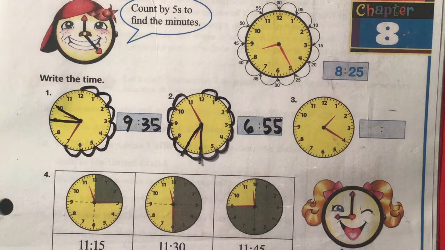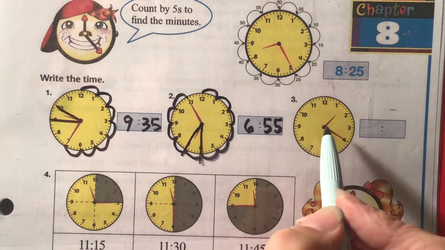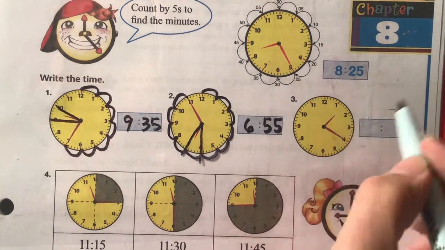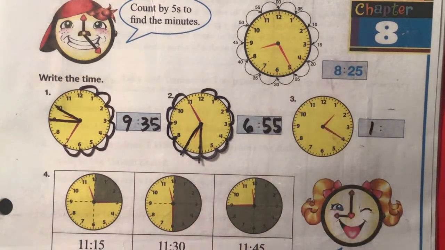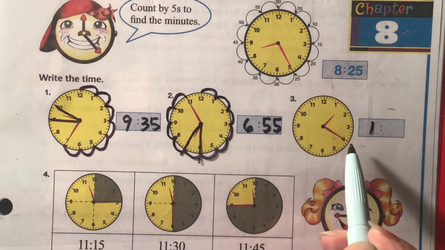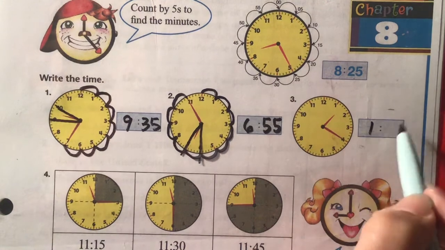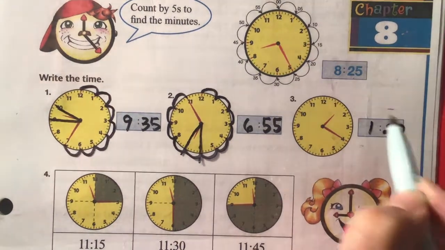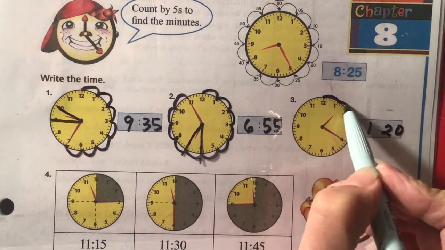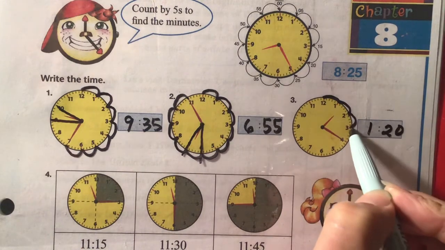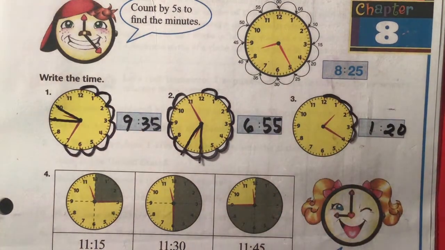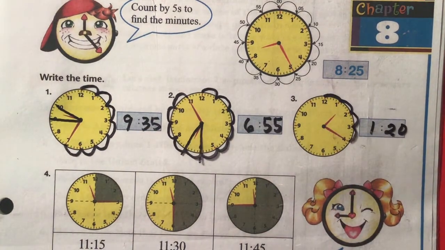So for number 3, what time is it? Well, I look here, I find the hour hand, right? It's in the 1 room. So the hour is 1. And the minute hand is on the 4. 4 times 5 is 20, right? Again, 5, 10, 15, 20. So you should have written 1:20. That one was a little bit easier.